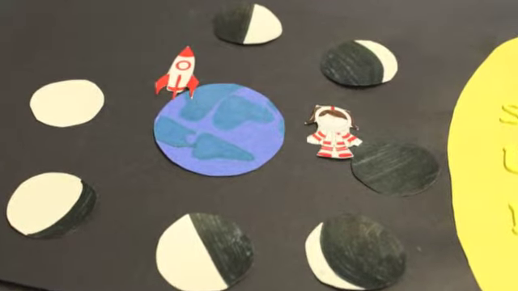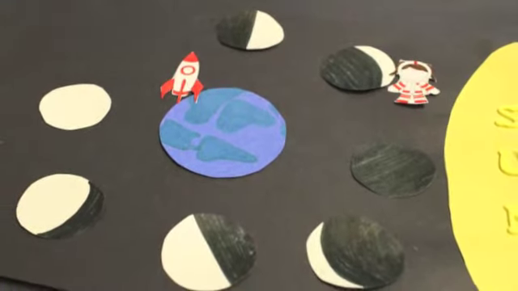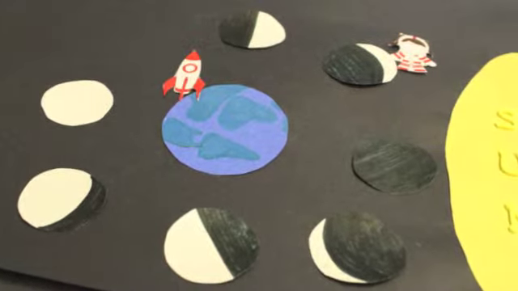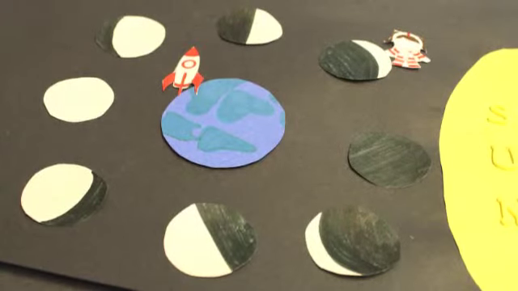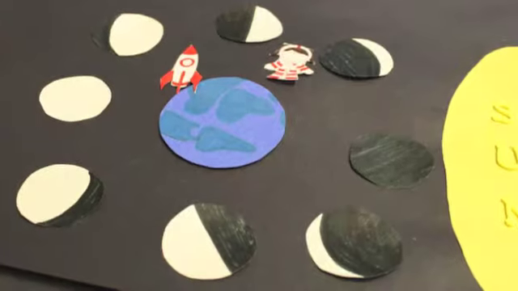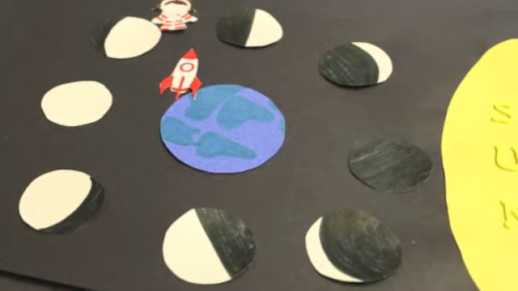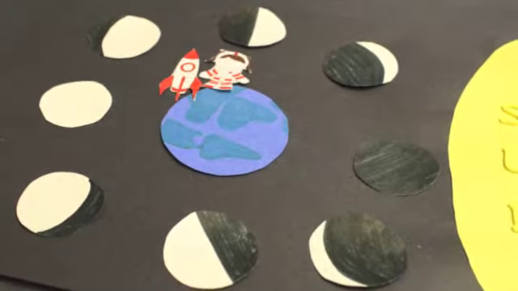Next is the waxing crescent. This happens in between a new moon and a first quarter moon. In the night sky, this moon starts off as a little sliver and then grows into a half moon. Isn't that exciting? Last is the waxing gibbous, which is in between the full moon and the first quarter moon.